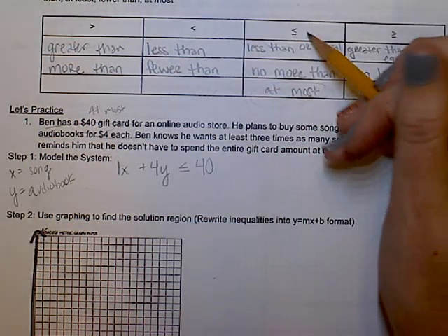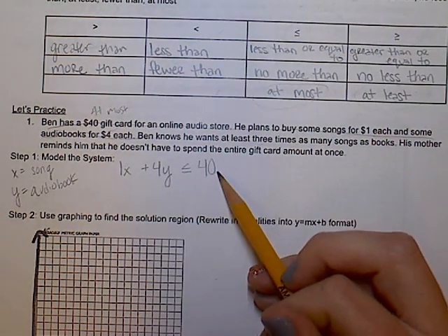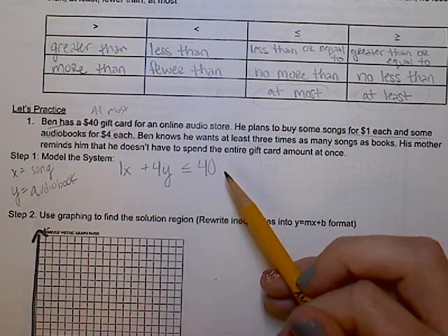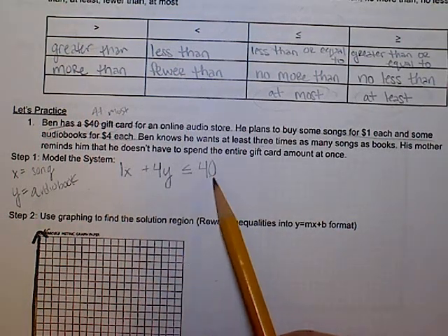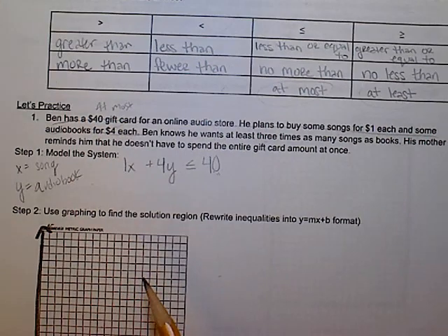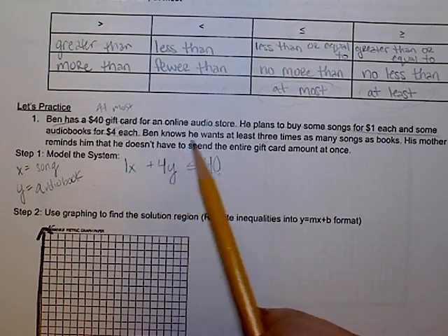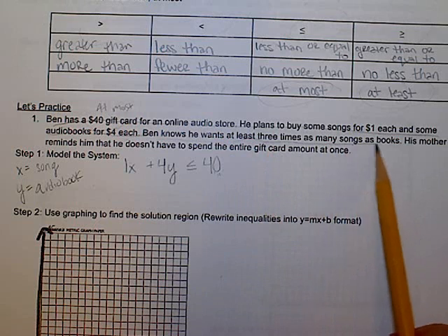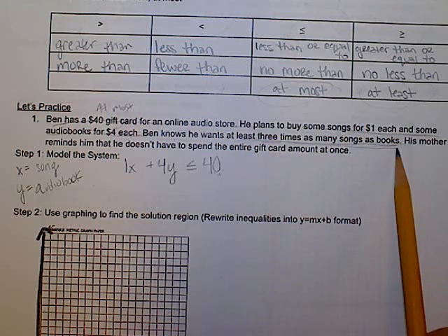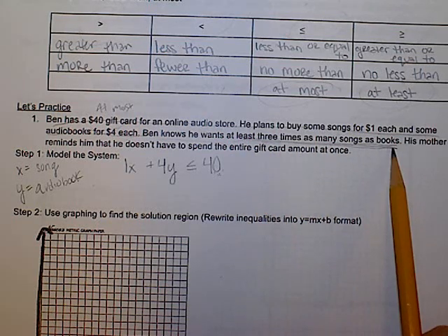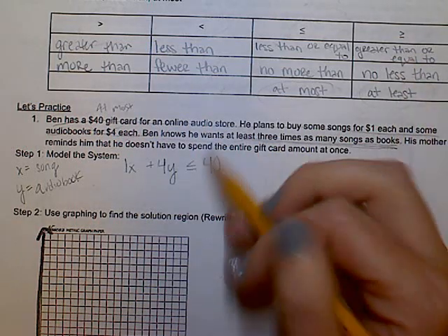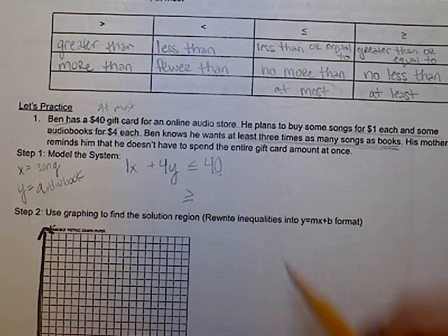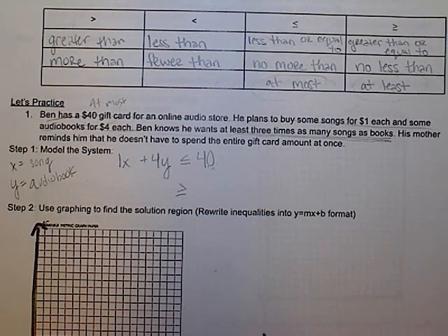So at most he has $40. That's the most we can spend. Everything else has to be less than that. So we can buy as many songs and audiobooks as we can. We just can't go over $40. Ben knows that he wants at least 3 times as many songs as audiobooks. And so at least we're going to be using that symbol greater than or equal to. 3 times as many songs as he does books.